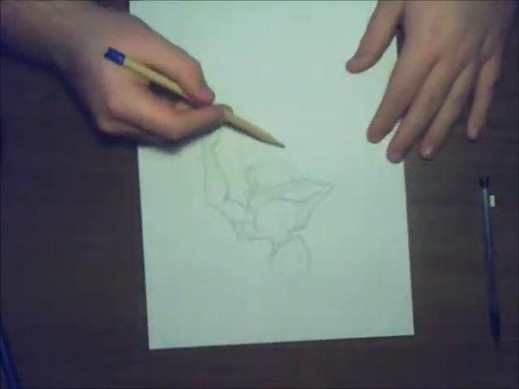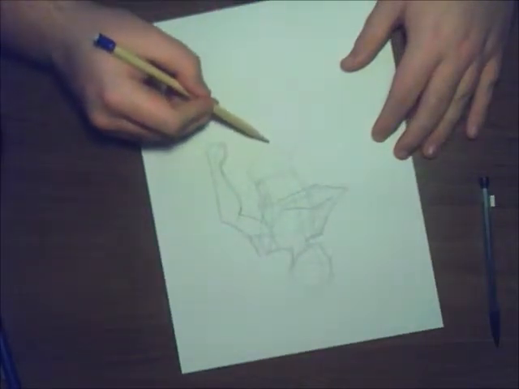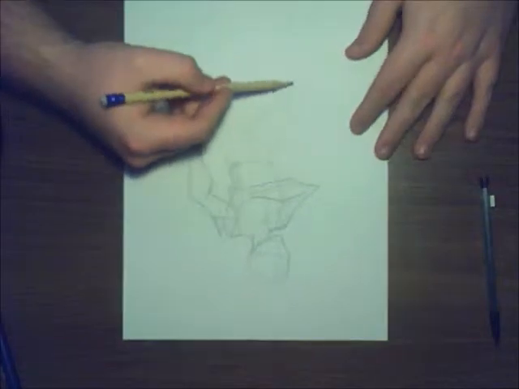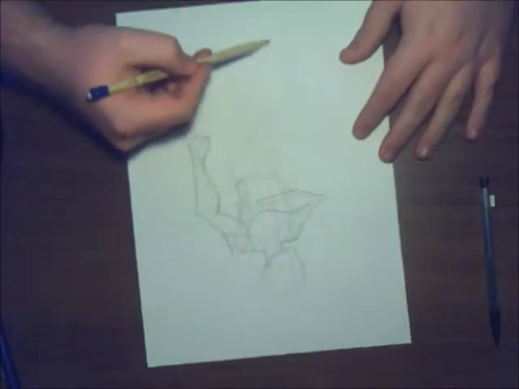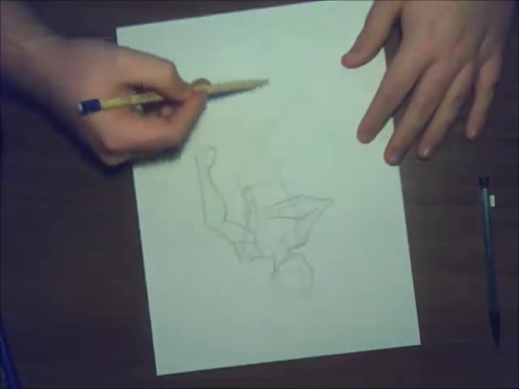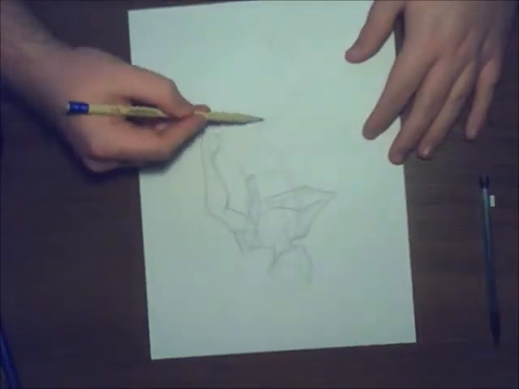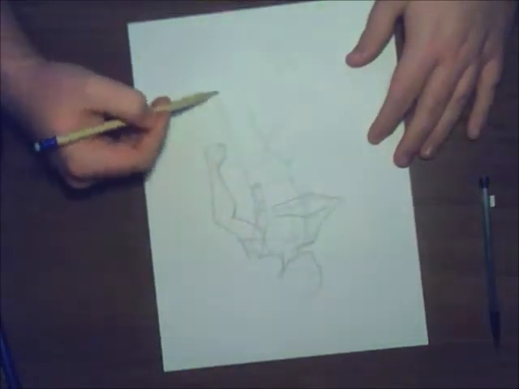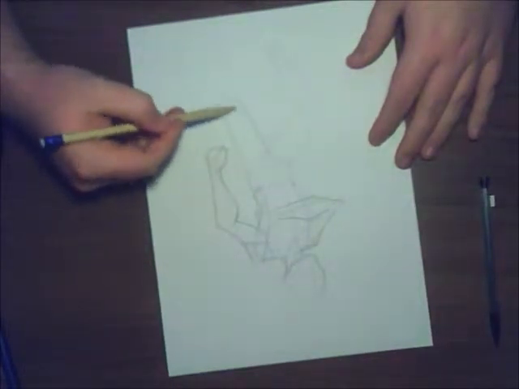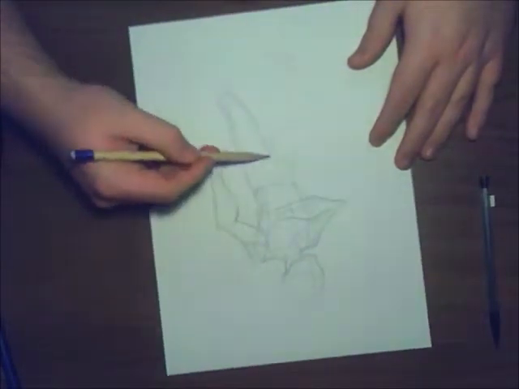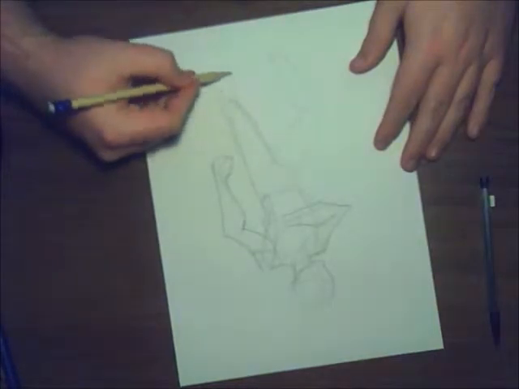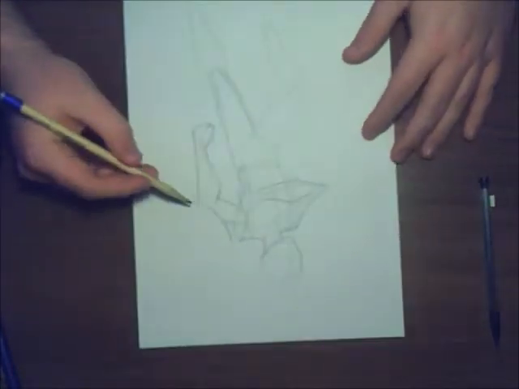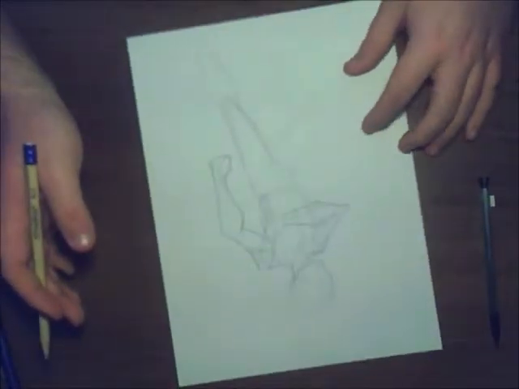For legs, I'm a very weird person when it comes to things, so I usually draw my legs very comic booky, very rounded and angular, and I usually make them skinnier than this, so I'm going to make them skinnier. And then I kind of bulge it out, and so I don't like the legs, but they'll do for now.